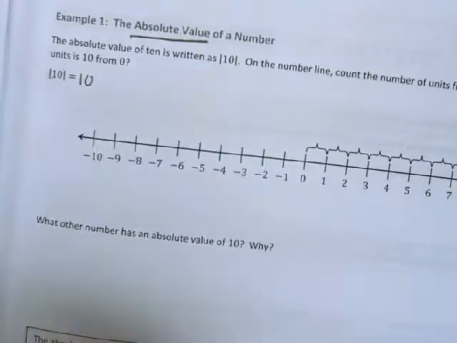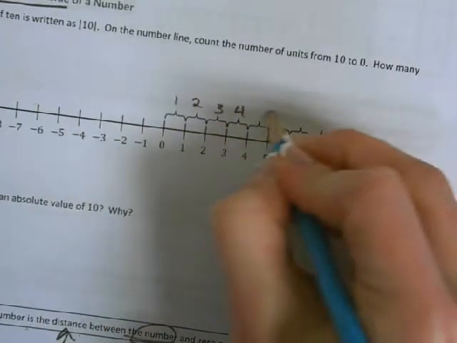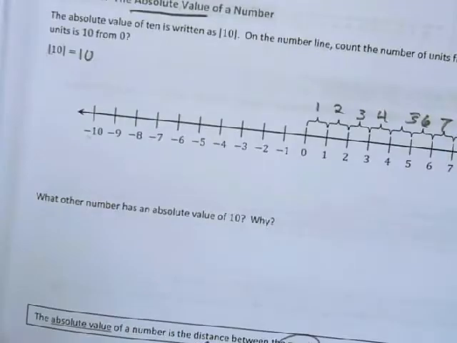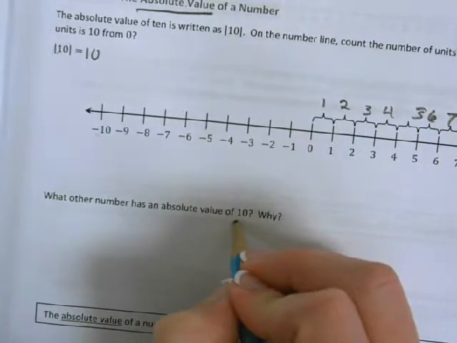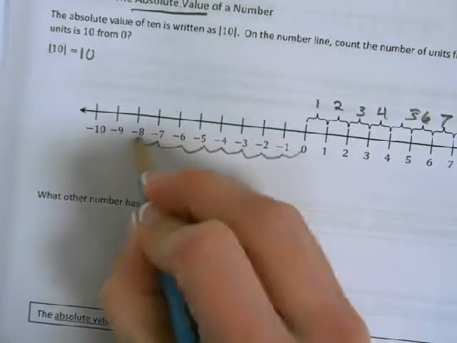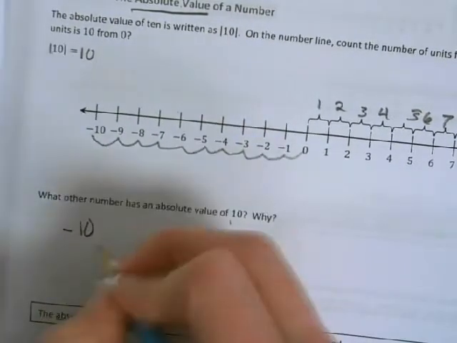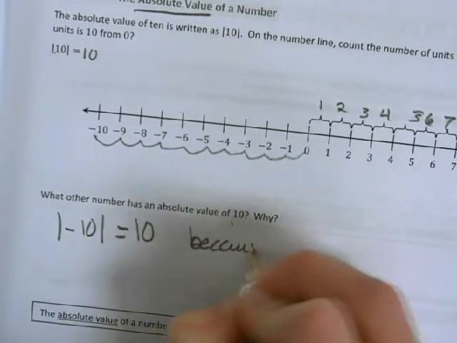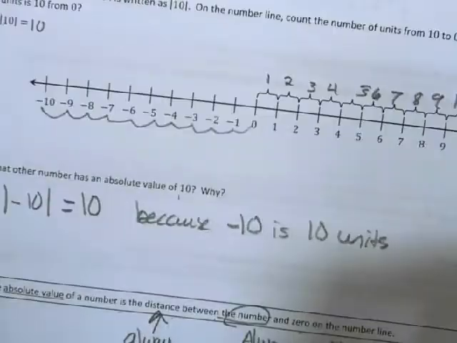So the absolute value of 10 is 10, because you can see that's 1, 2, 3, 4, 5, 6, 7, 8, 9, 10 units away from 0. So the question is, what other number has an absolute value of 10? What's another number that is 10 units from 0? Well, that's 1, 2, 3, 4, 5, 6, 7, 8, 9, 10. So negative 10. The absolute value is equal to 10, because negative 10 is 10 units from 0.